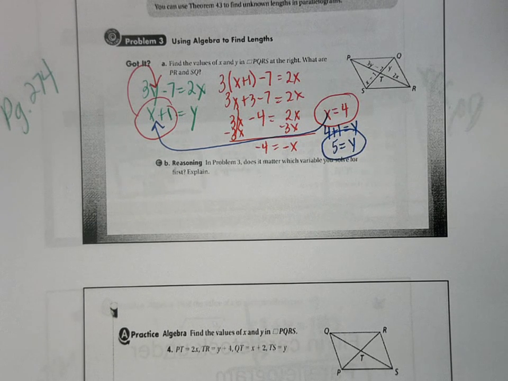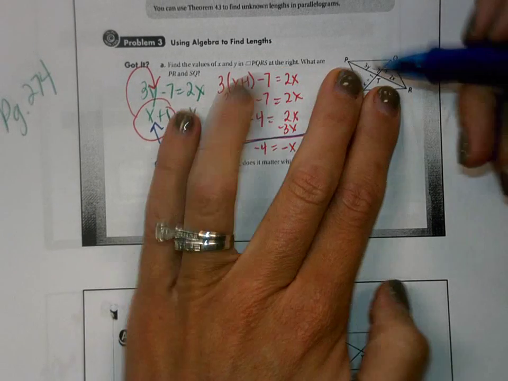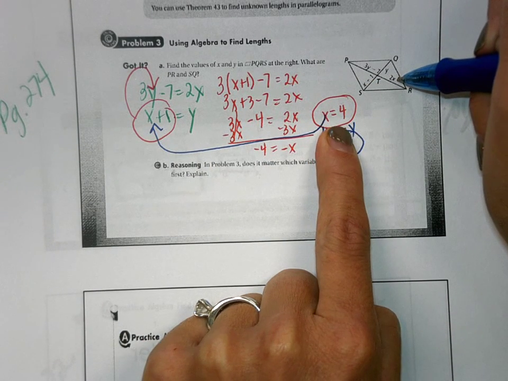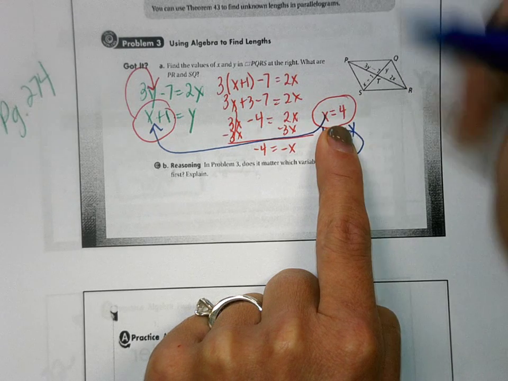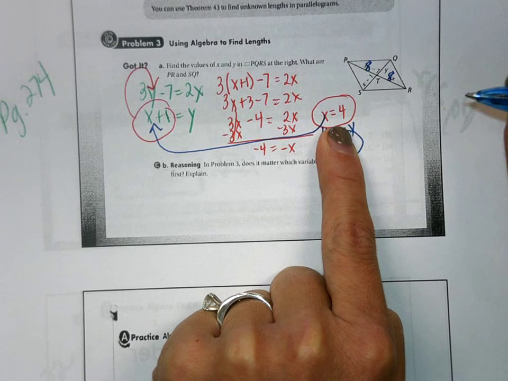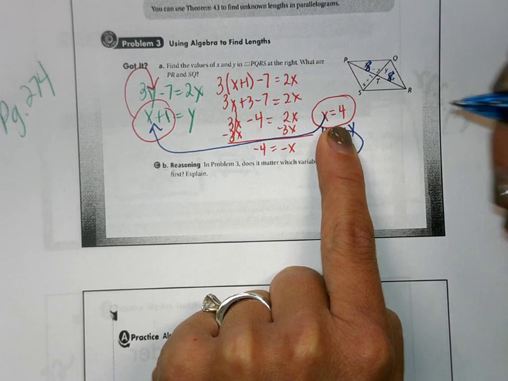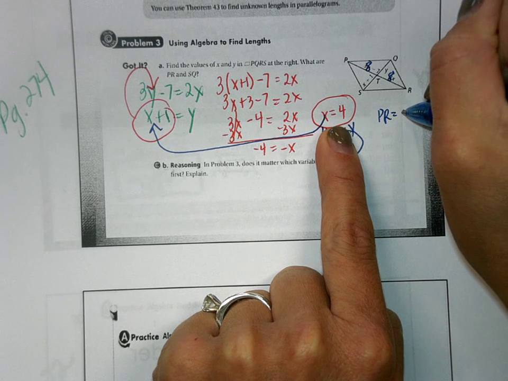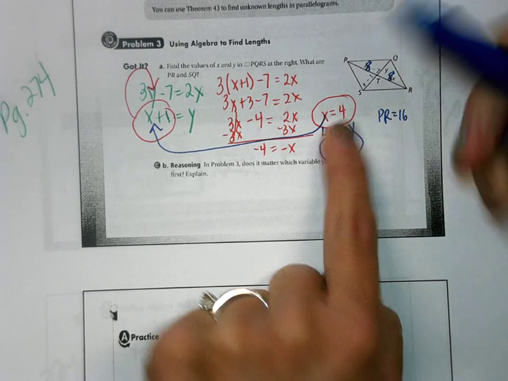Okay, but remember, whenever we solve for x and y, we want to go back and see what did the question actually ask. Did they ask for x and y, or did they ask for something else? What did they ask for? Okay, so if we go to PR, the easiest one to plug in is for x. So what is 2 times x? 2 times 4, which is 8. So if this is 8, then that means this side is also 8 without even plugging it in, because we know that they're equal. And so that means that PR equals 8 plus 8, which is 16, because it wanted the whole length.